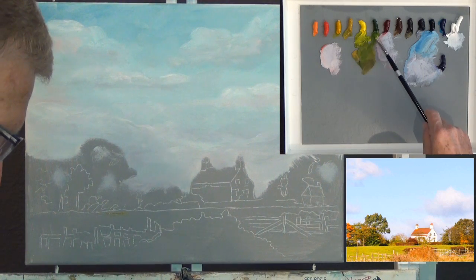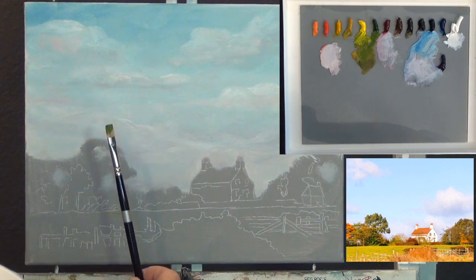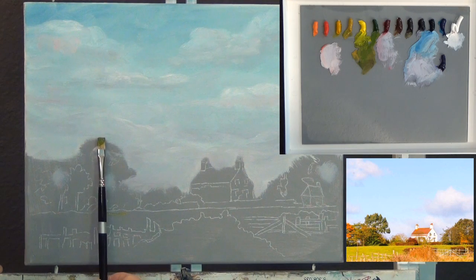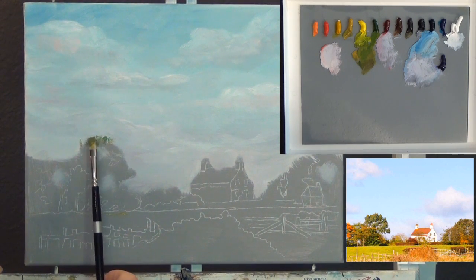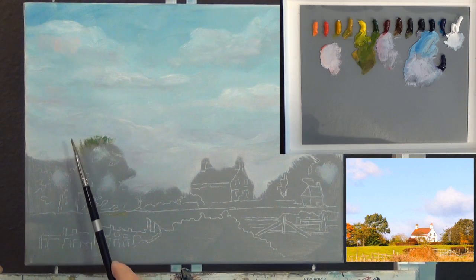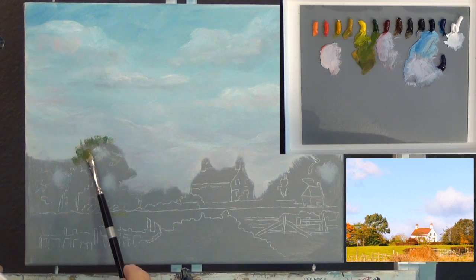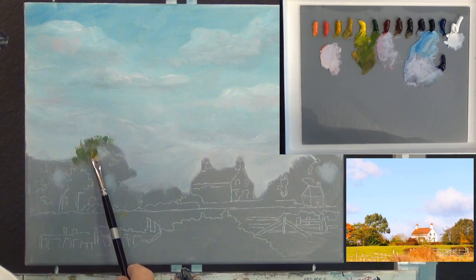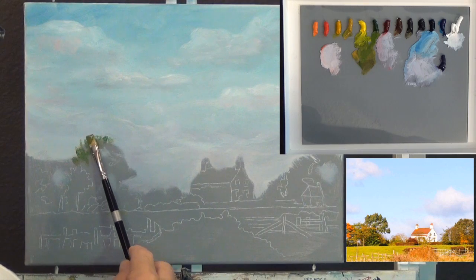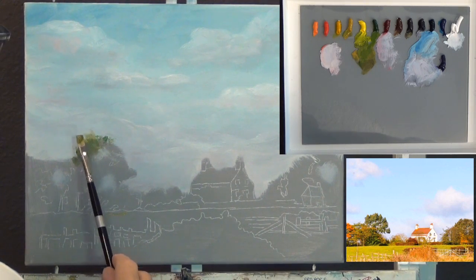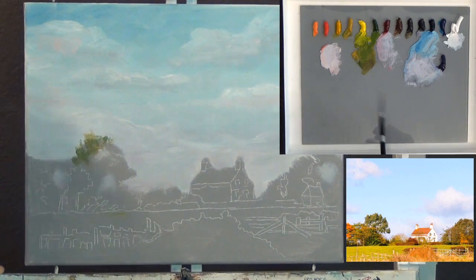So now we're going to hit these trees, and basically we're going to just use the side of the brush. I'm not trying to paint big globs of paint here. I'm trying to paint a nice non-organic shape, non-geometric shape, I should say.